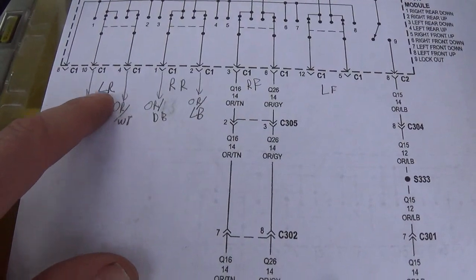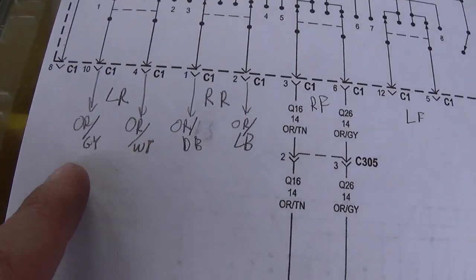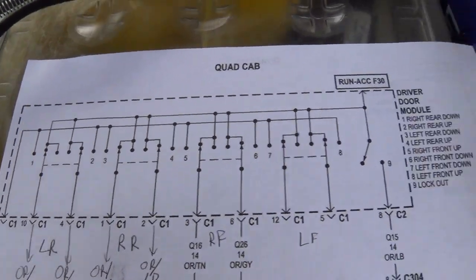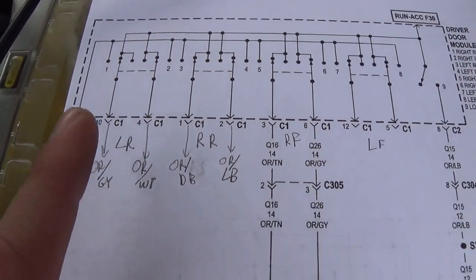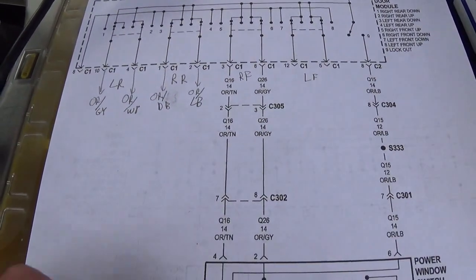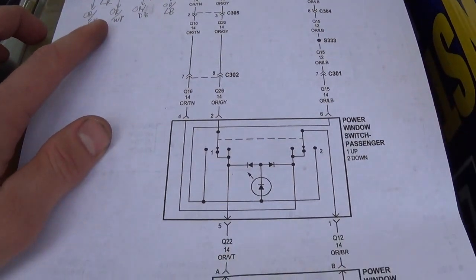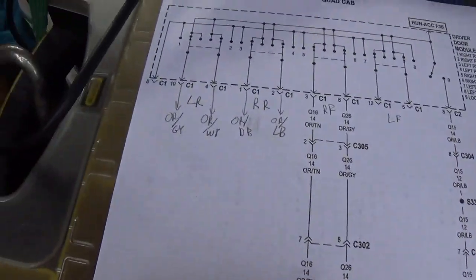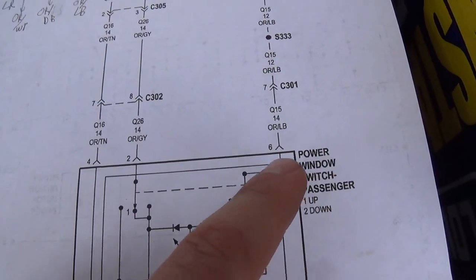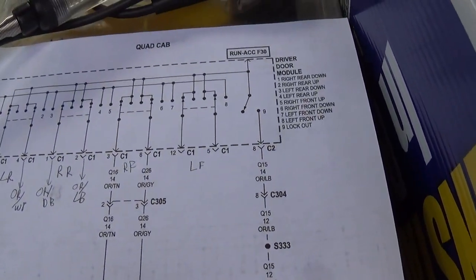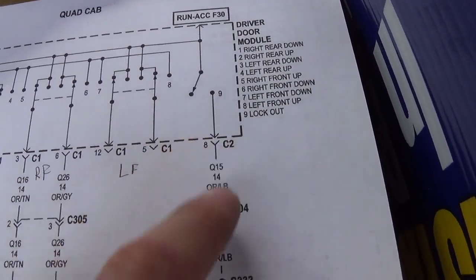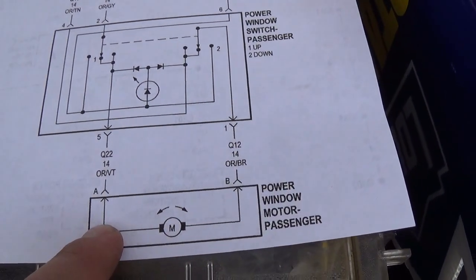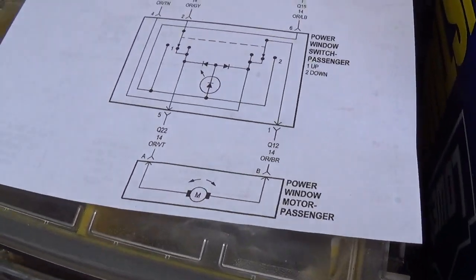So the left rear, they're basically all the same, but we're looking for orange gray and orange white wires coming from the driver's door module to our left rear window switch. And then it would look similar to this. So these would be the colors I marked there, and then the other ones, this is a common splice from our lockout switch. Okay, and then the 2 wires going to the motor.